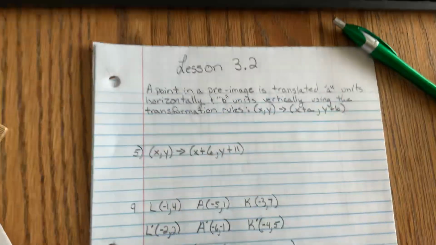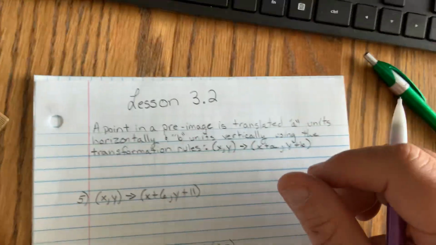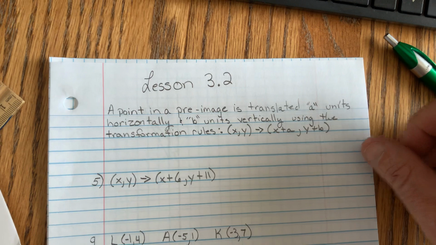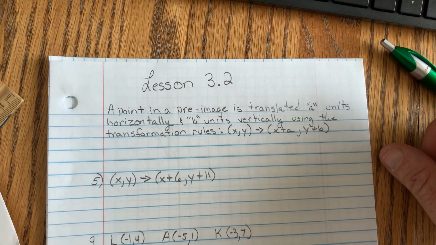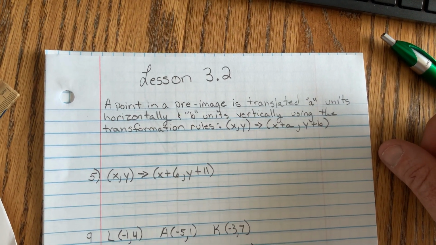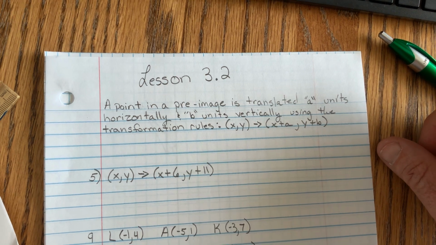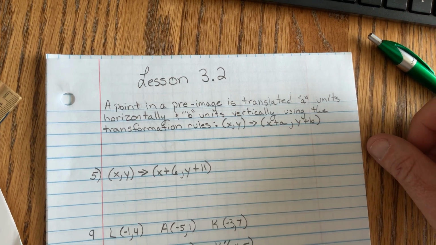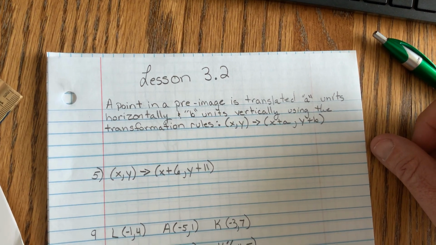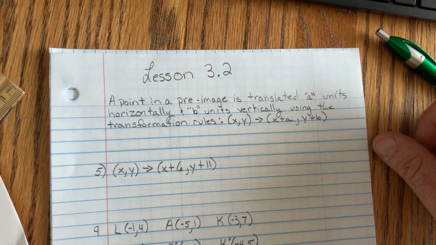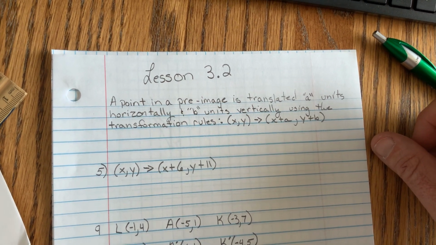So first thing I want you to do is open your books up to 96, and on 96 there's the light blue box there, and we're going to talk about the light blue box now. This is what the light blue box looks like. A point in a pre-image is translated A units horizontally and B units vertically. Use the transformation rule: (x, y) becomes (x + A, y + B).